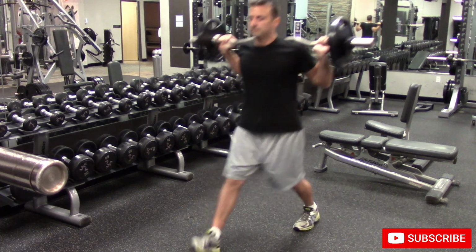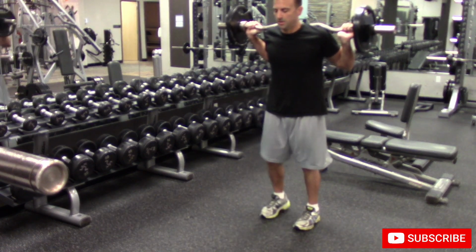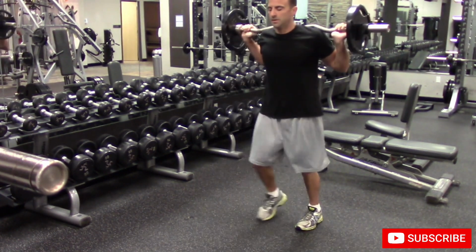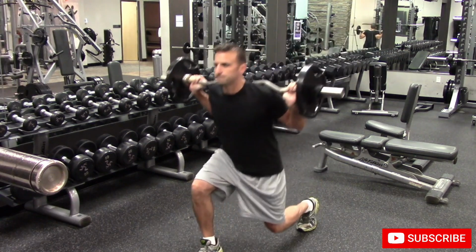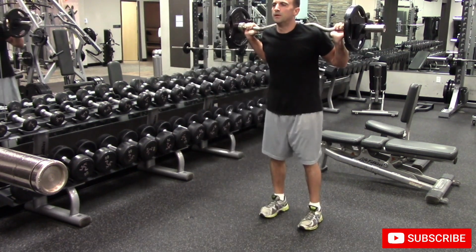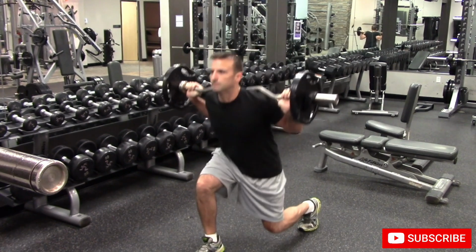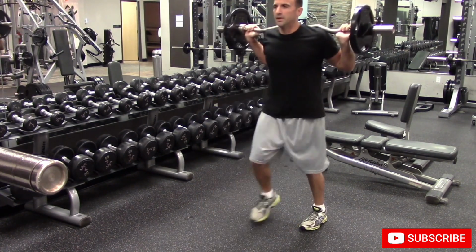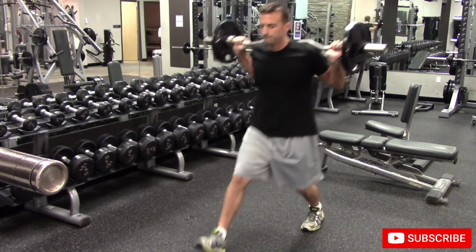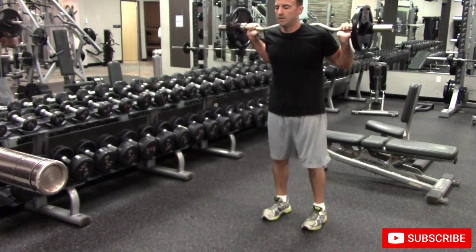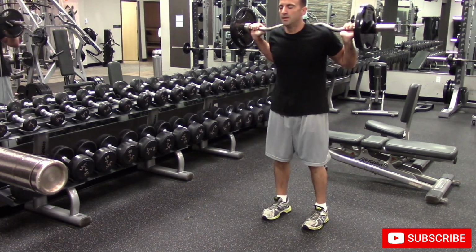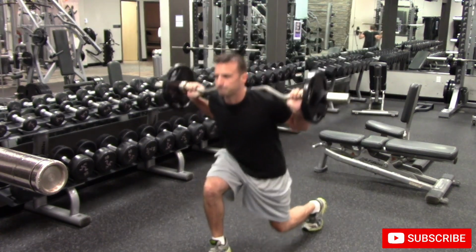And let's take a look at this in regular speed. I focus on one leg at a time. You can alternate legs if you want to, but I like to do one leg at a time because that will keep the focus on that one muscle group rather than giving that muscle group a rest while you work the other leg.